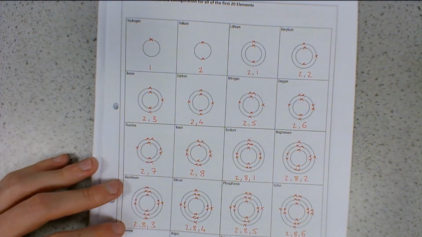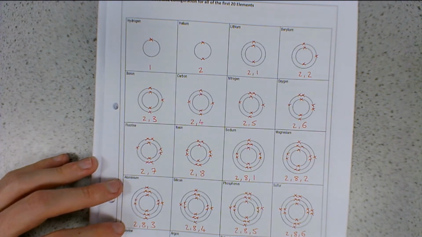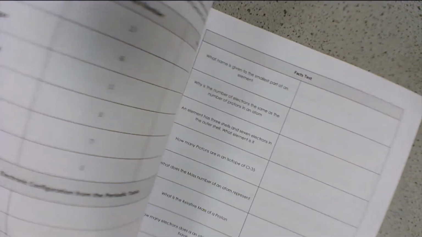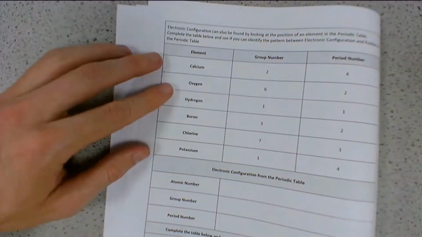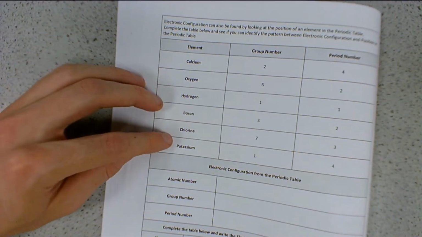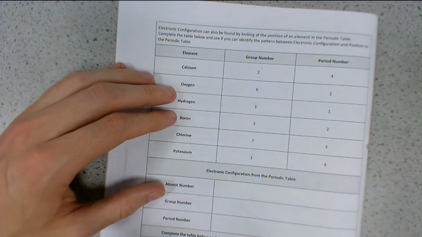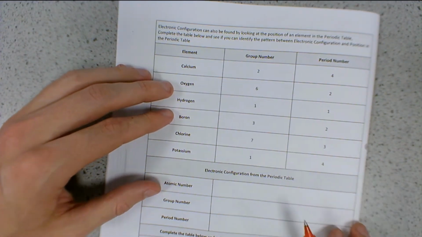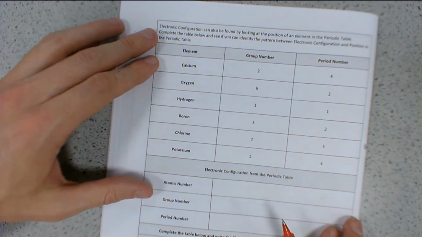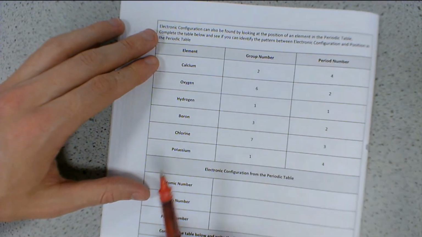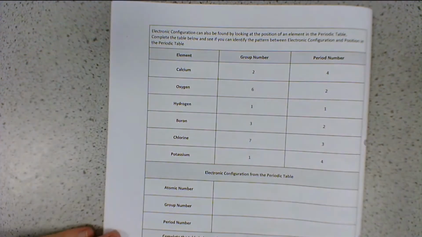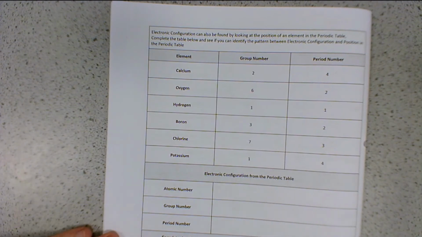And is there any link between the period number and its electronic configuration? So looking at these elements here, calcium, oxygen, hydrogen, boron, chlorine, potassium, look at their group number and their period number, compare that to its electronic configuration and see if you can come up with the pattern that links group number and period number to the electronic configuration of that element.